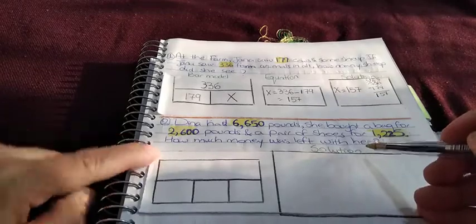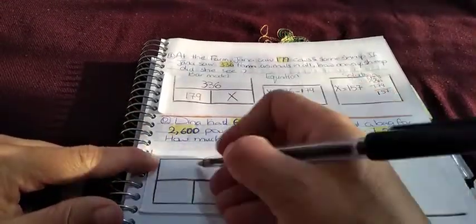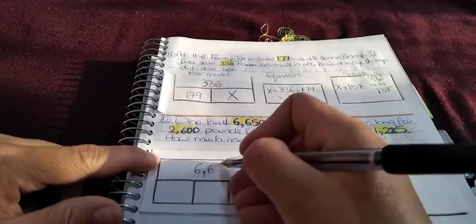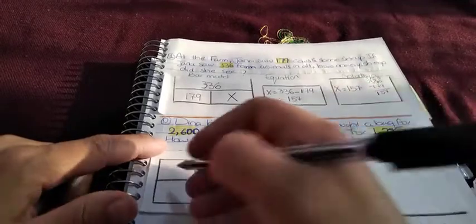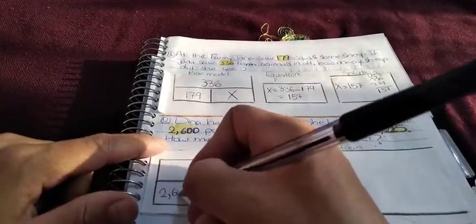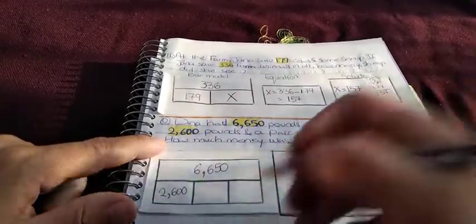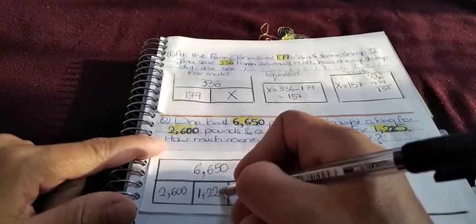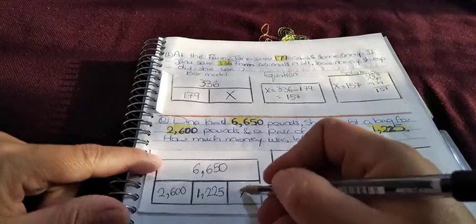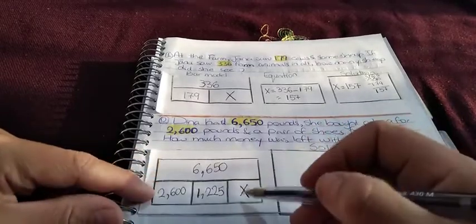So the total amount of money she had at first was 6,650. Okay? She bought a bag for 2,600 and a pair of shoes for 1,225. Okay, we want to calculate the amount of money left with her.